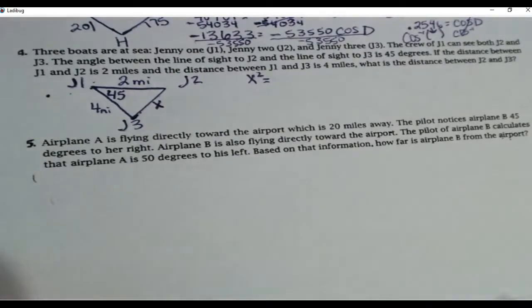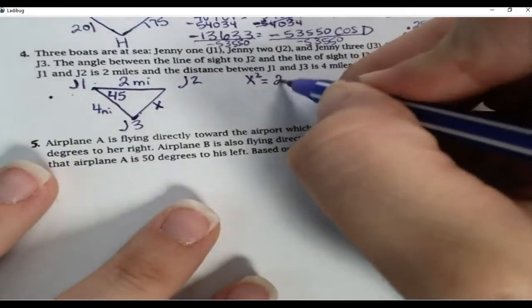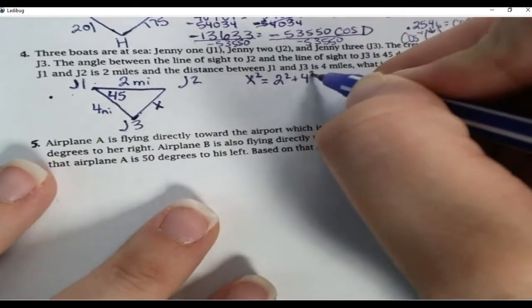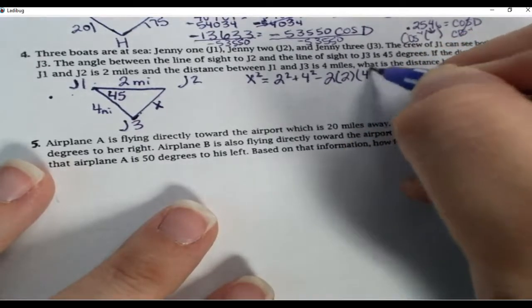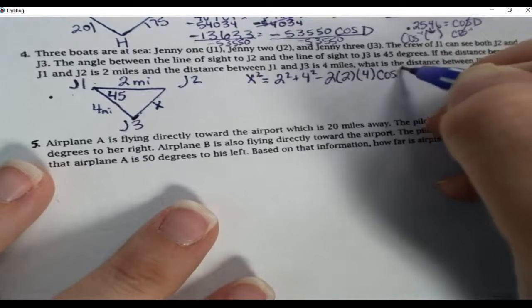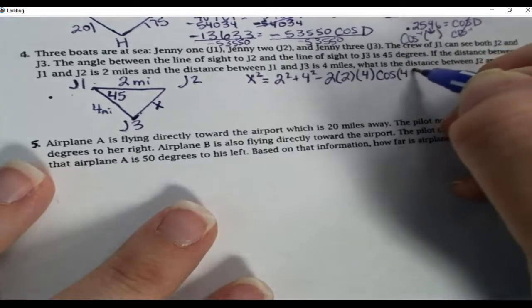And then again, it doesn't matter if you put 2 first or if you put 4 first, you get the same answer. So, 2 squared plus 4 squared minus 2 times 4, and then cosine of the angle, which is 45.